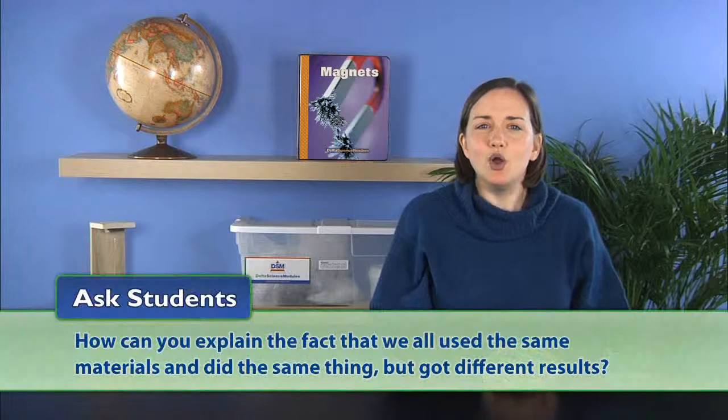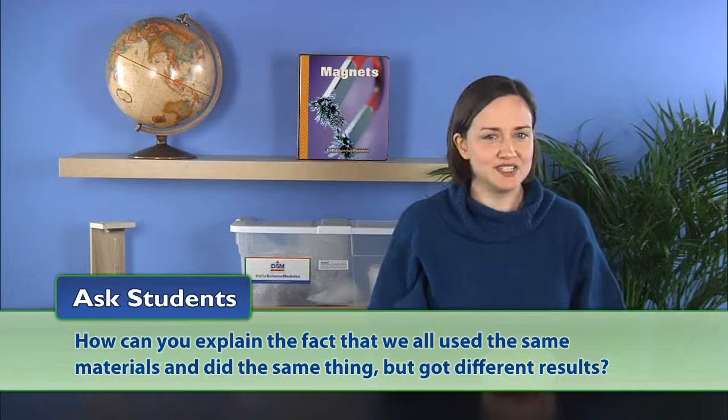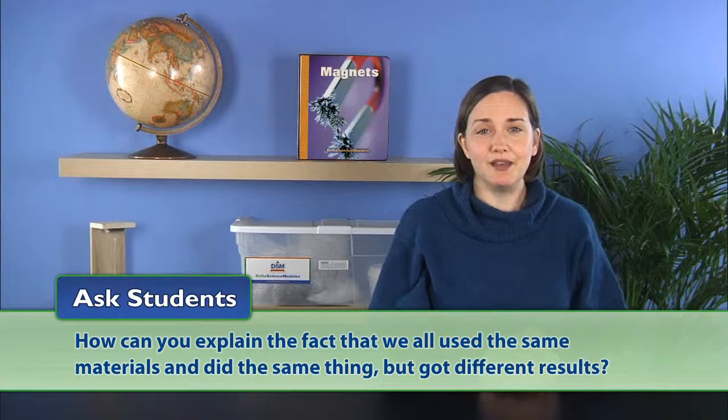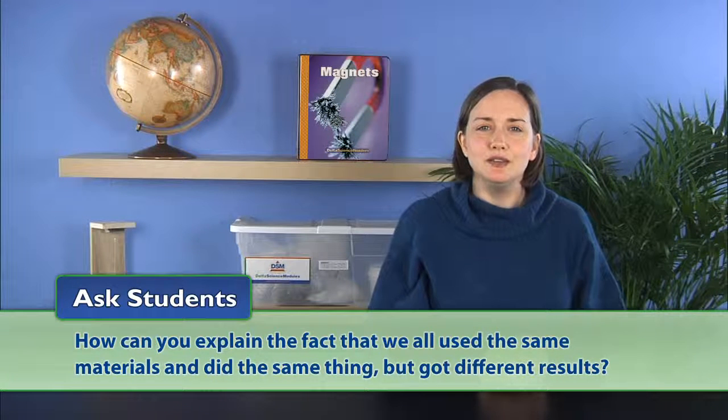In most classes, about half the teams will observe attraction and half will observe repulsion. Encourage them to repeat the activity 2 or 3 times, then ask students, how can you explain the fact that we all used the same materials and did the same thing, but got different results? The students should realize that there is another factor involved that is causing different teams to get different results.